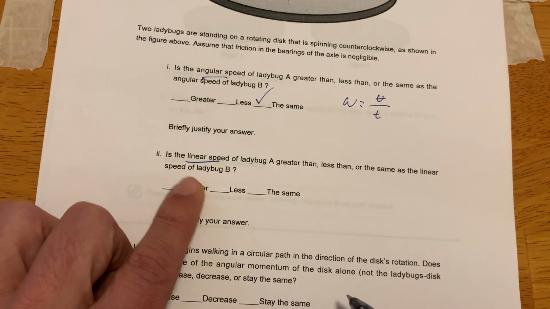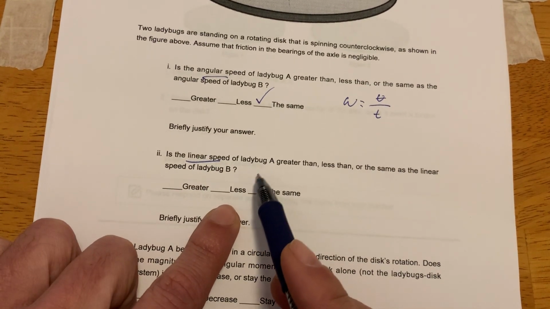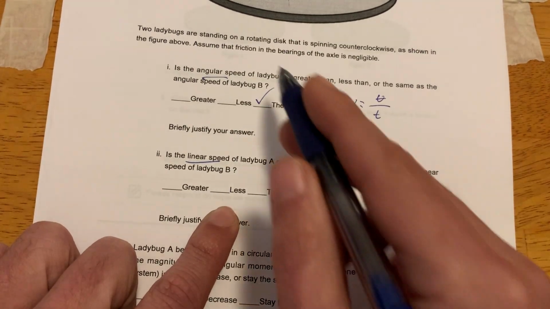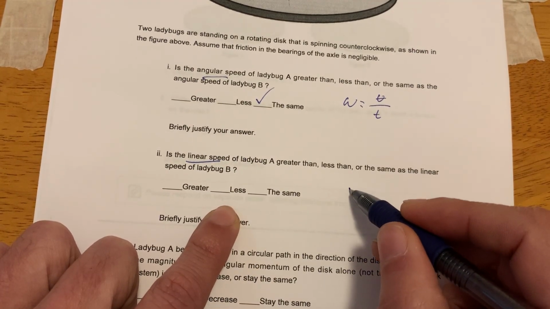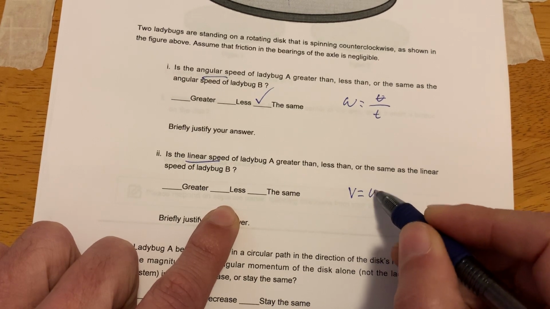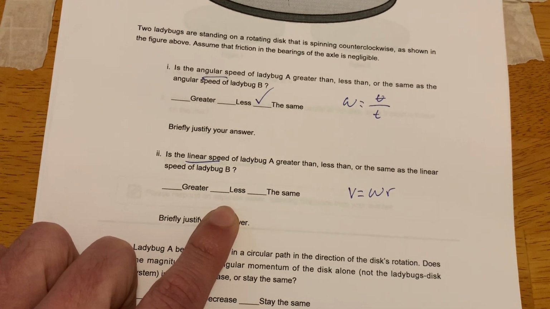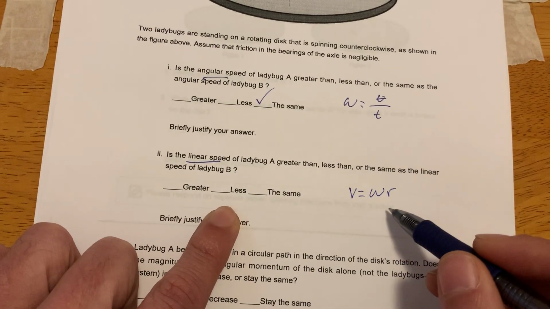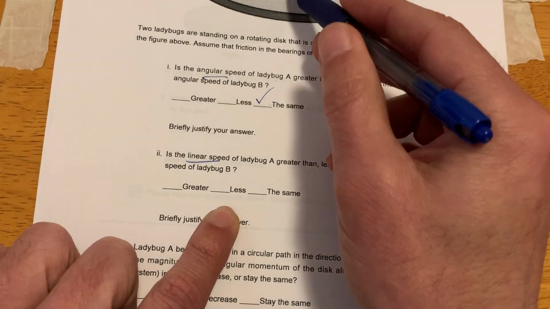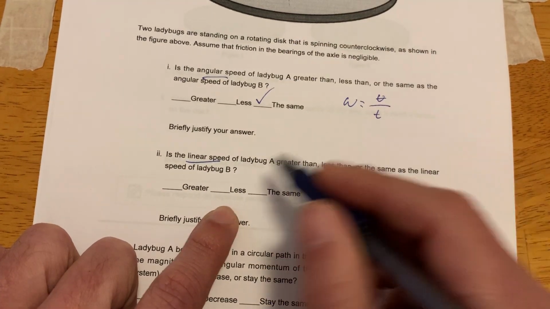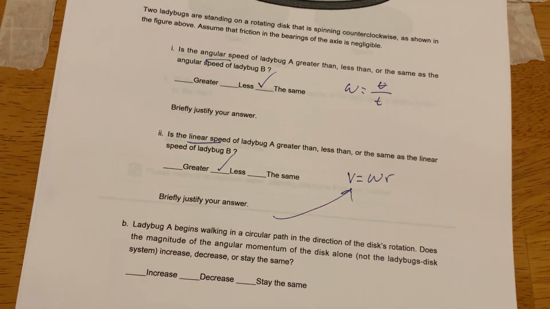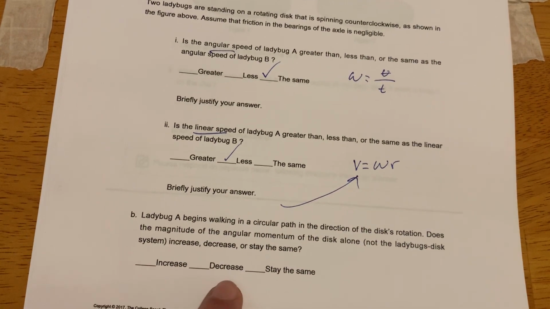Linear speed. What about the linear speed compared to A and B? So the linear speed of A is greater. Well, linear speed V is going to be equal to what? Omega R. So from this equation, my linear speed is omega R. Look, I'm farther away, so my linear speed has to be greater. Justify your answer: we can use something from that equation there.